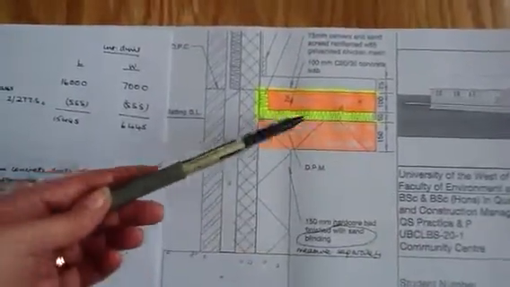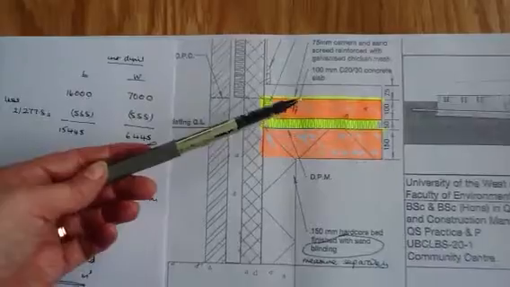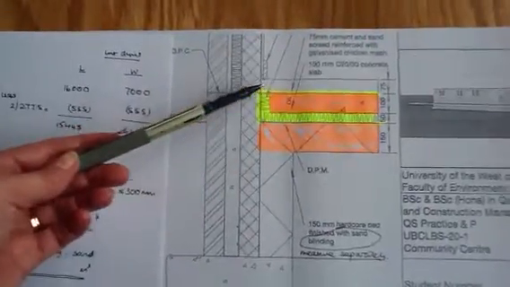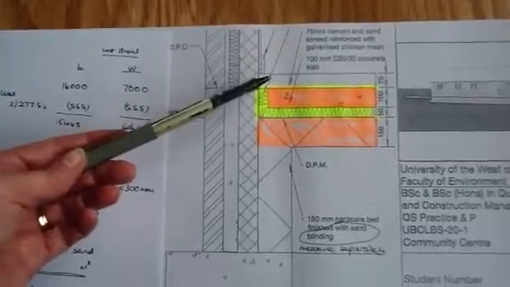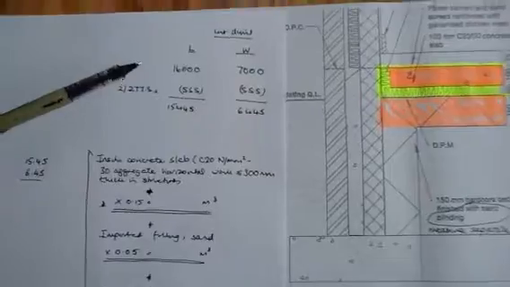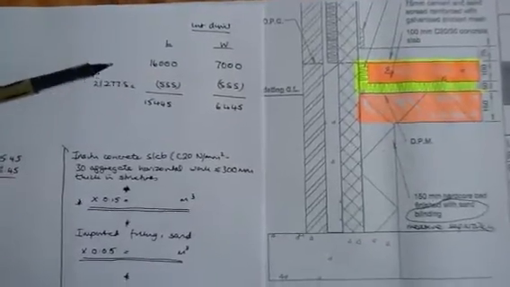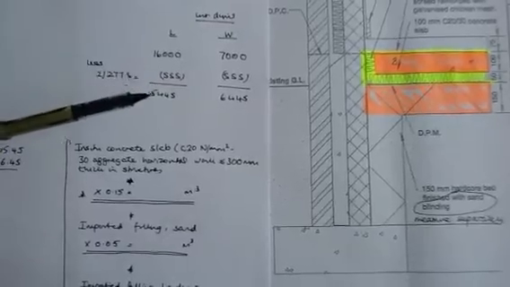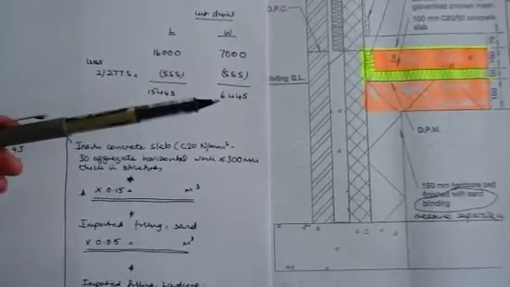So first of all, as we can see, these calculations will be based on the internal floor area, so we need to work out the internal dims. So we've got the external dimensions, and what we're taking off is twice the composite wall to end up with the internal length and the internal width.